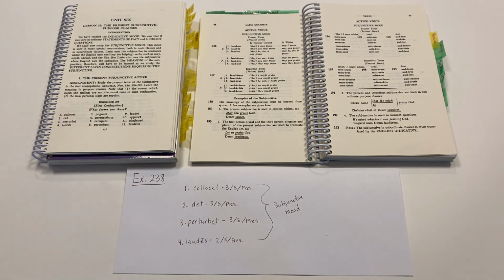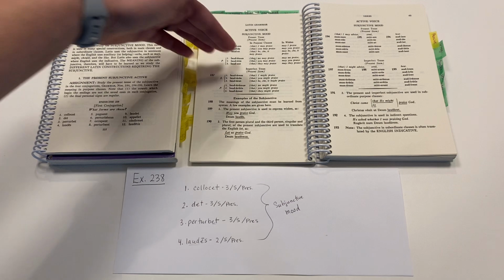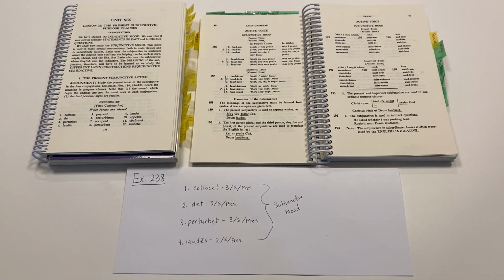Okay, so keep working through that list and just identify, compare to your grammar book, page 48, and figure out the person, number, and tense of each of those verbs.